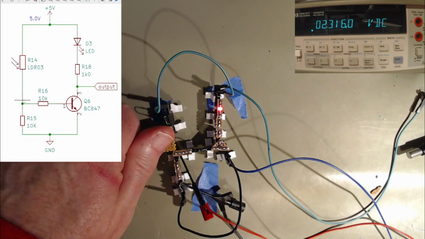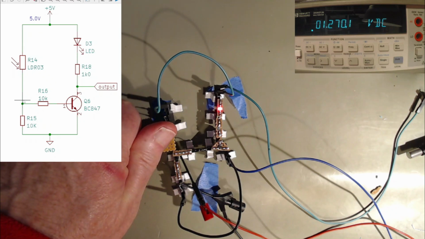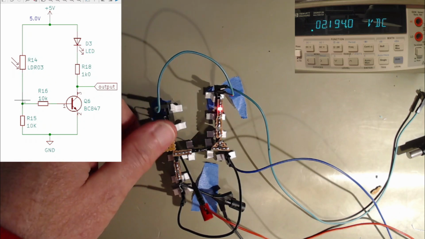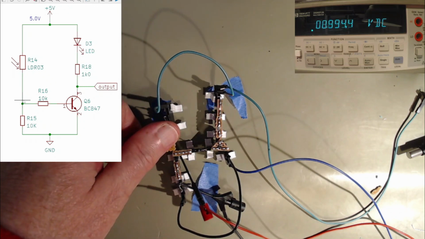Let me bring our hand in, and we want that to go below about 0.6. It's getting down there, but you've really got to obliterate the light.